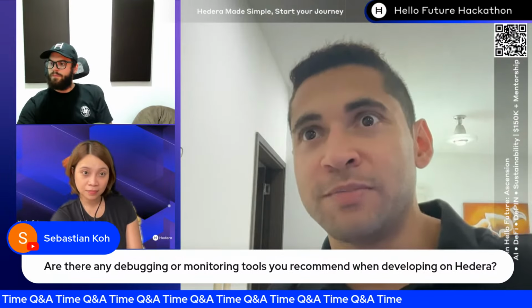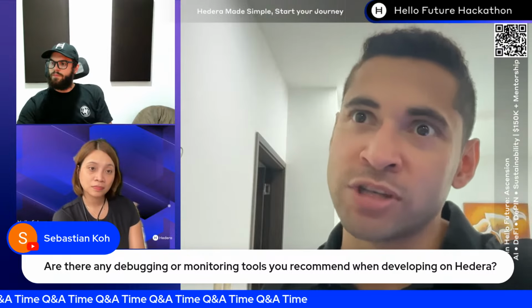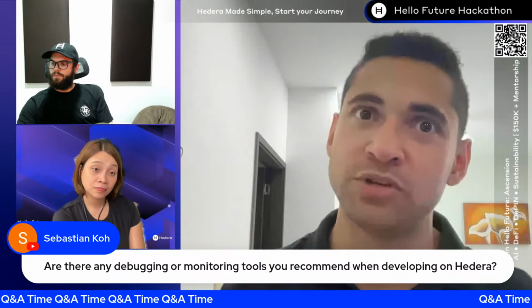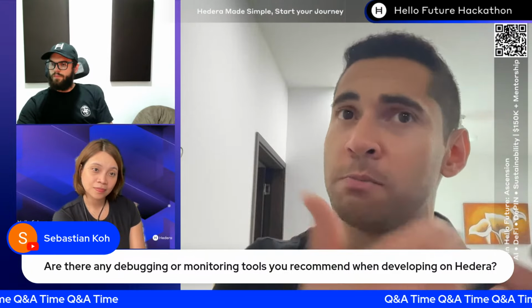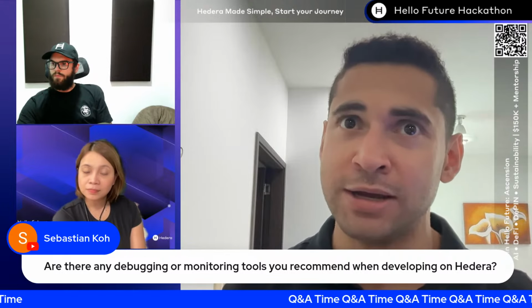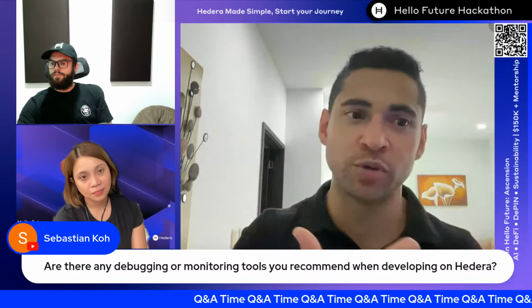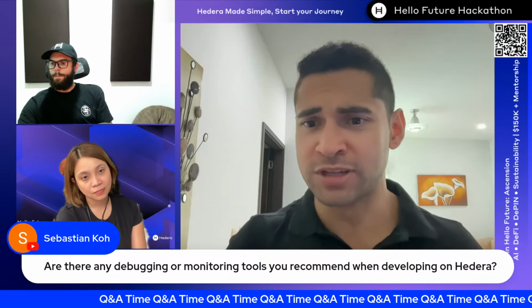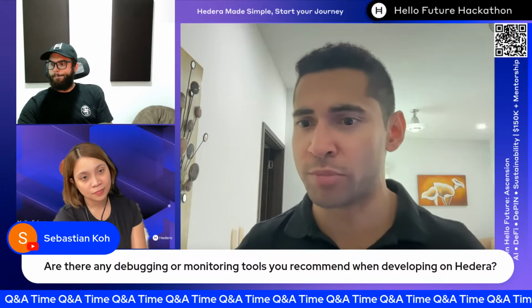But if you want to debug exactly the behaviors that you're seeing on chain, then the most powerful combination is going to be your debugging tool plus HashScan, right? Because HashScan allows you to see what's happening and visualize very easily. And then, of course, the debugging tools will help you see things programmatically.